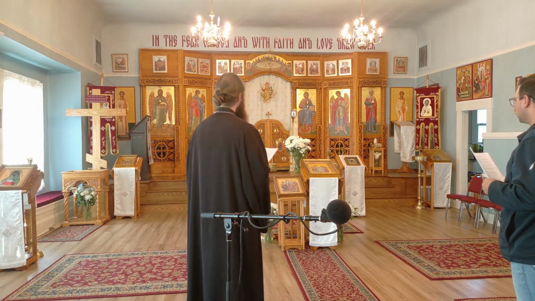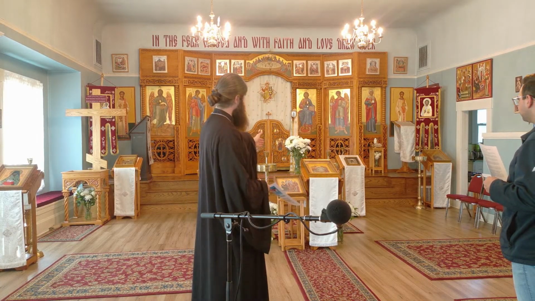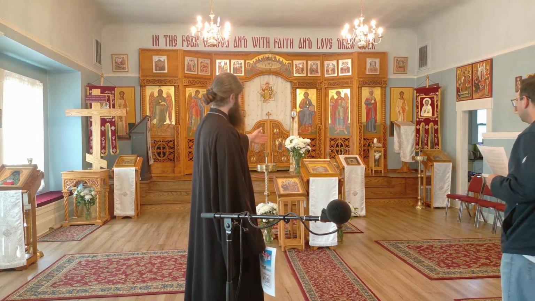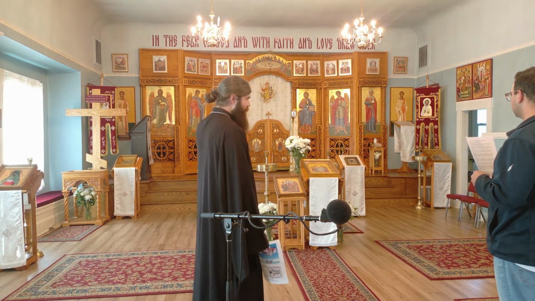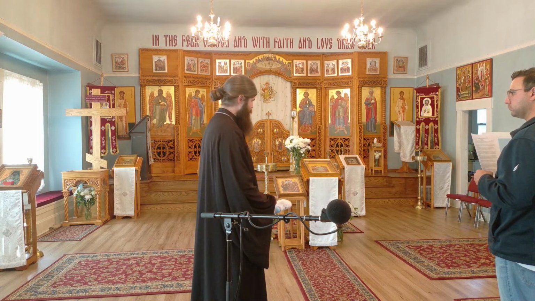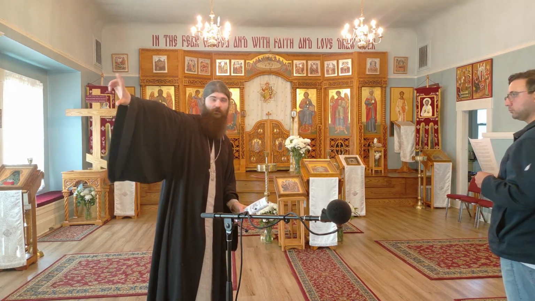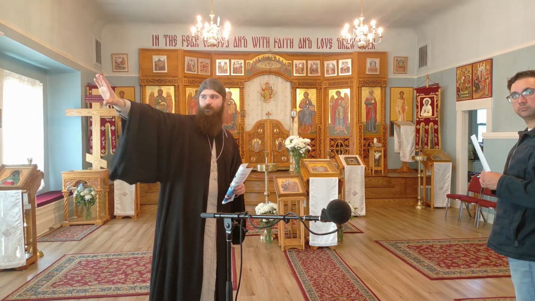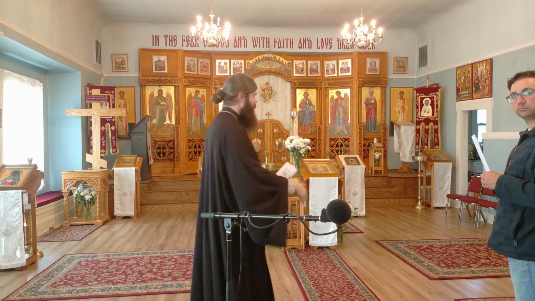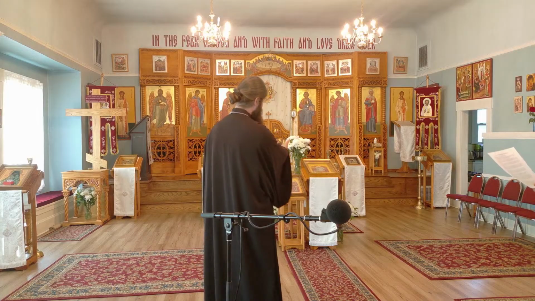Of course, we have lots of icons everywhere. In the middle here, we pretty much always have the icon of the feast or saint. If there is no major feast or saint, we'll have one of the icons that look like the ones in the back corner. I'll have you go look in a minute at all of the icons. Those show the saints for every day of each month. So that icon will be in the middle. That's the first icon you venerate when you come in.